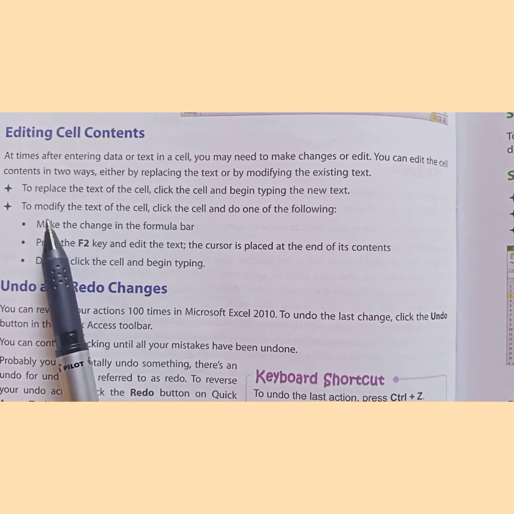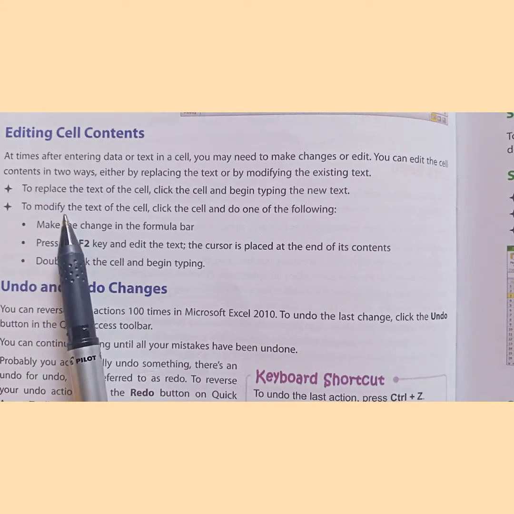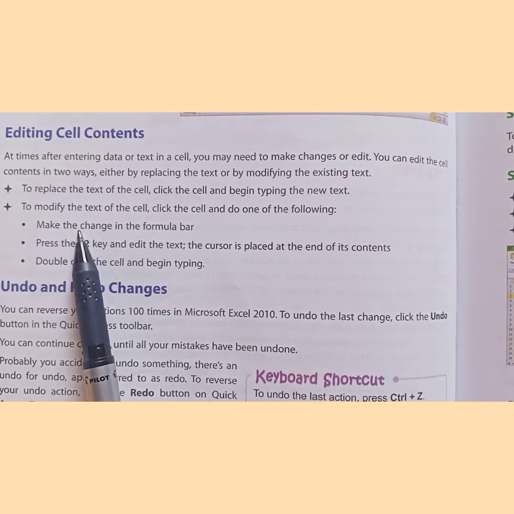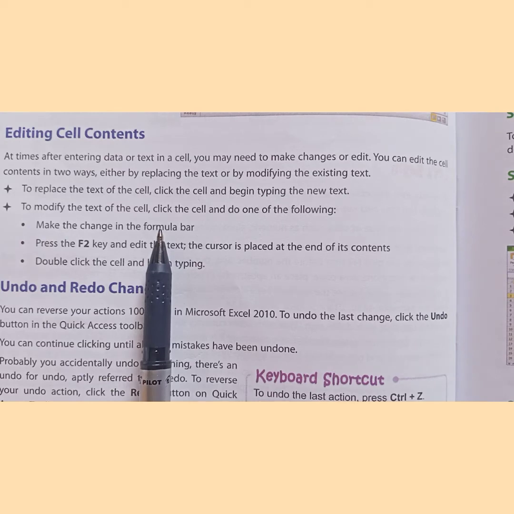Another is that we may modify a part of the text. We are not replacing the text, we are modifying a part of the text. So if you are modifying a part of the text, you can do it in three different ways. First, you can click on the formula bar where the text is displayed. After clicking, you get a cursor and then make the desired changes.